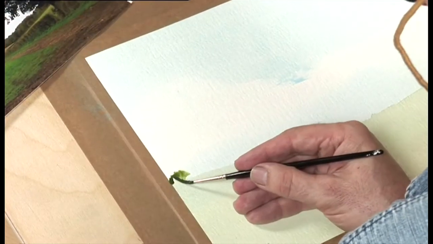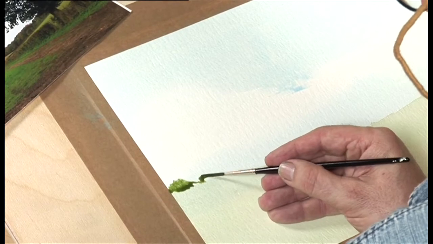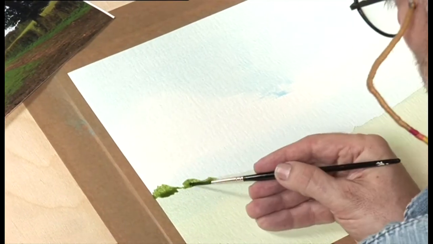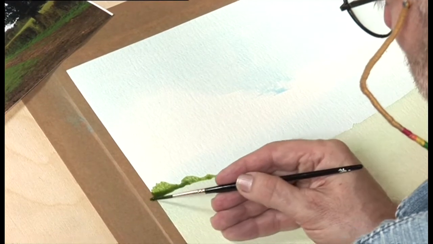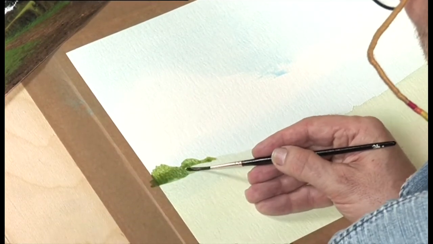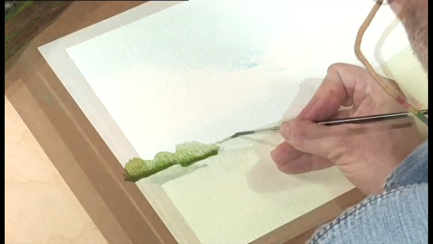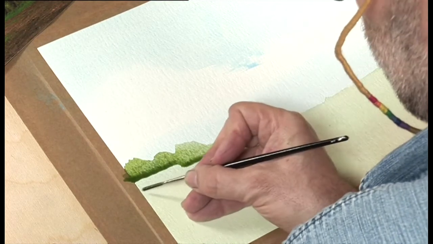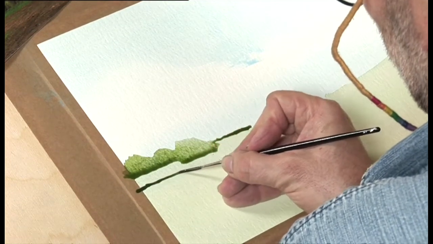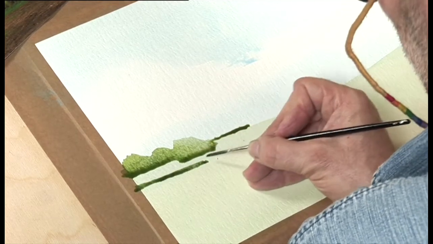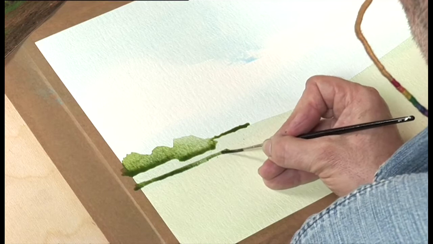Use a combination of these two greens to paint the background trees with the rigger brush. Paint the hedges as irregular strips using both colours. Introduce dabs of palette brown mixtures into the wet trees and hedges to vary the colour in places.